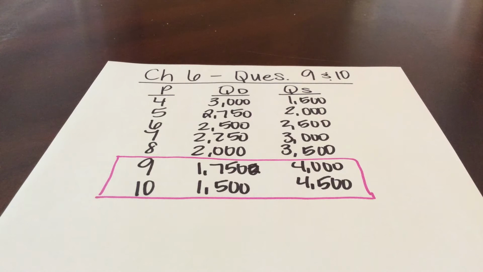So the first question, 9a, simply says, what are the equilibrium meal price and equilibrium quantity of meals? Well, we define equilibrium in an earlier chapter as simply the price where quantity demanded equals quantity supplied.